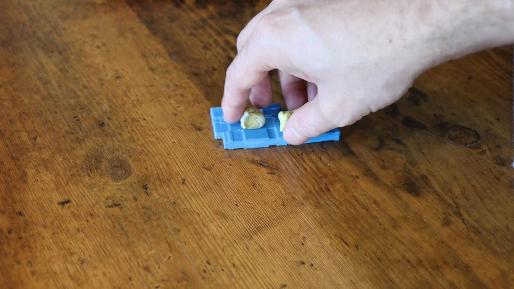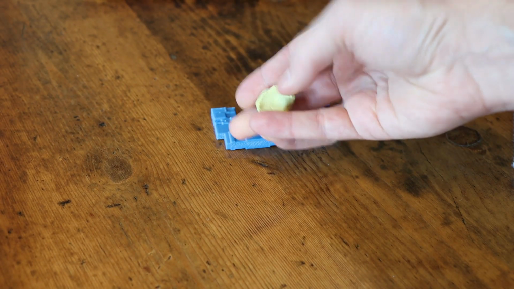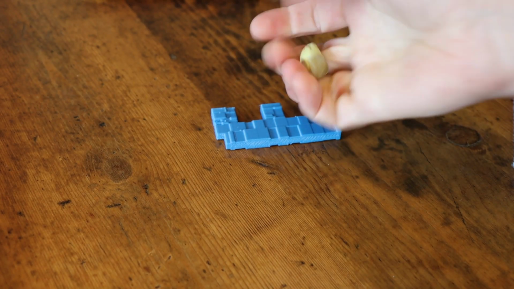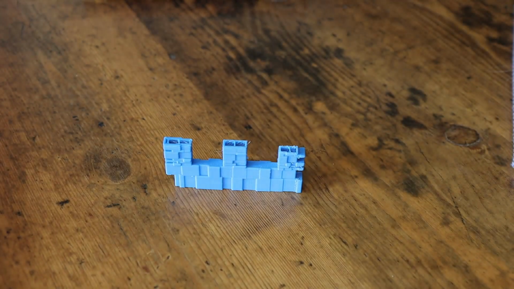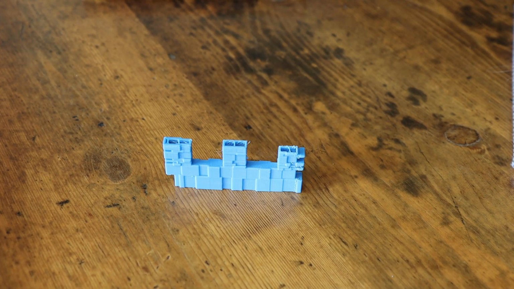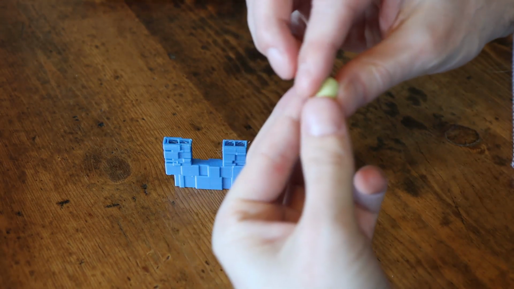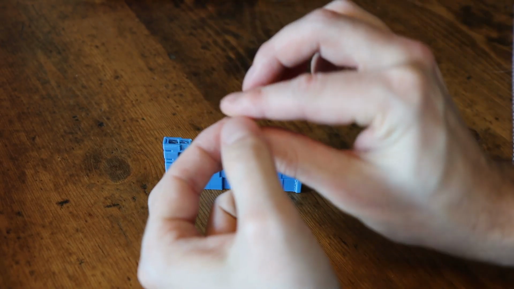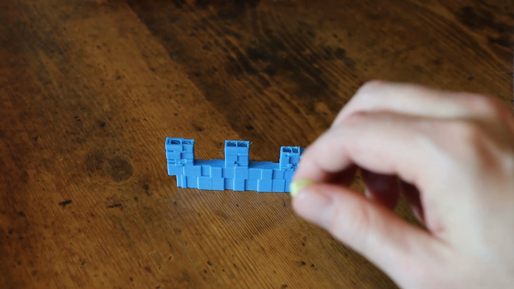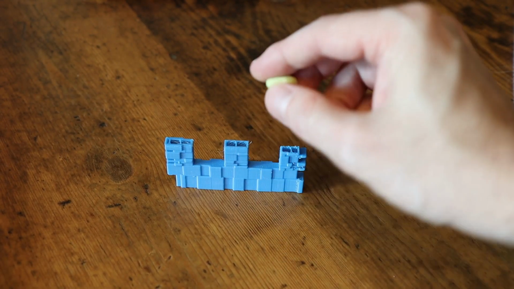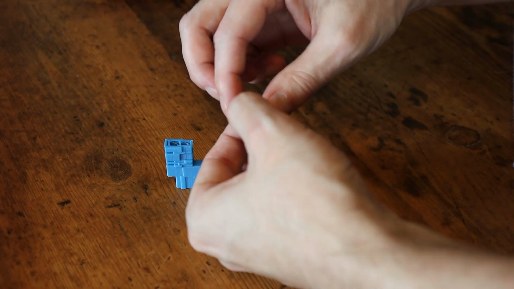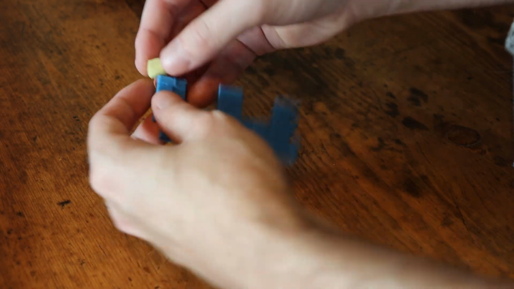Milliput is nice and easy to work with. It's a bit sticky. It's also good value for the money. Just mix it together, make some little bricks, and you can either just put flat across the top, or a nice chunky brick, which is what I'm going to do here.